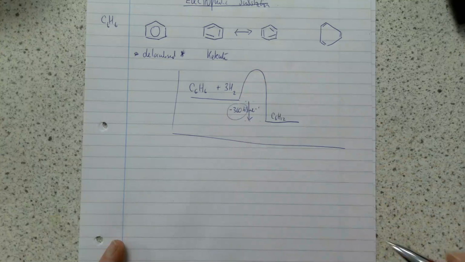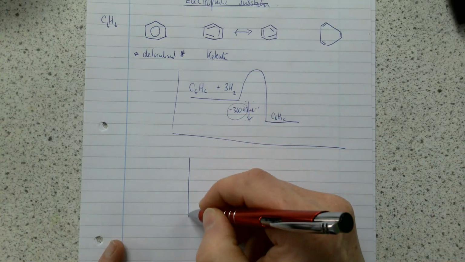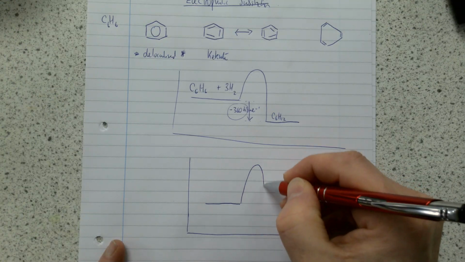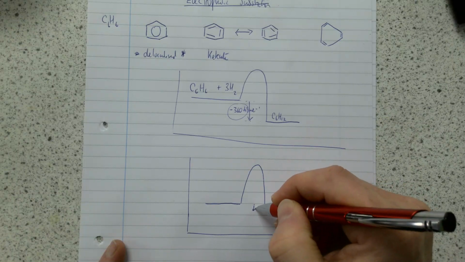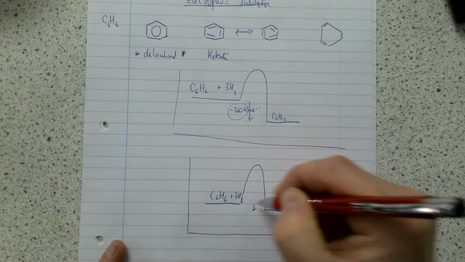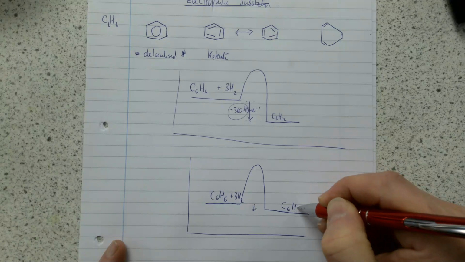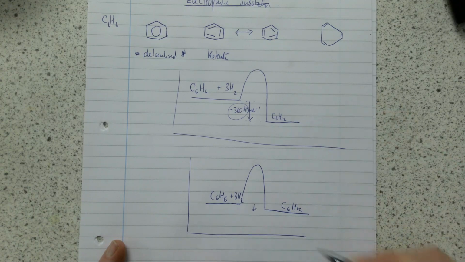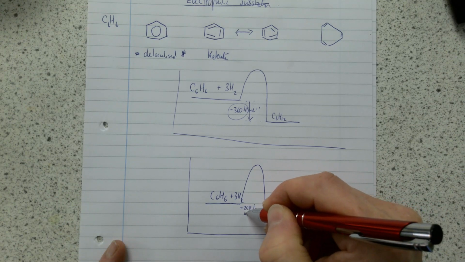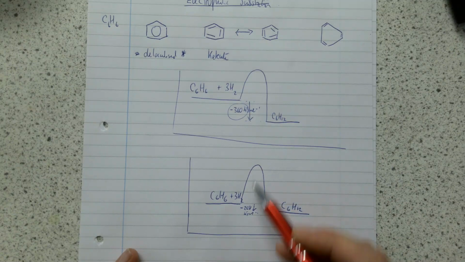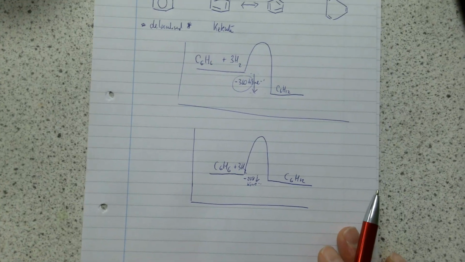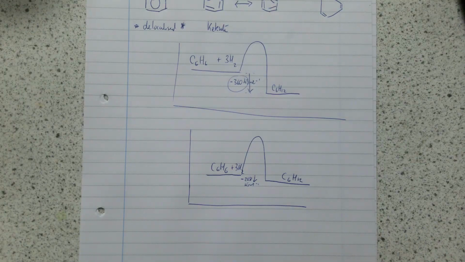It's not 360. It's more like, I can't remember the number, 208 or something. It's a smaller number than 360. And that tells you that benzene is more stable than the Kekulé structure would have told you. Can anyone remember the number? Is it 208? Look it up if you don't take my word for it, but it's less exothermic than you'd expect.